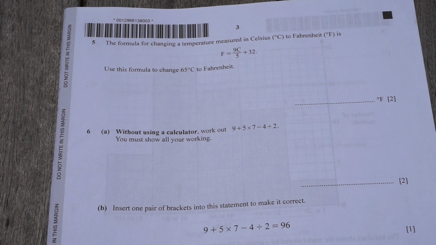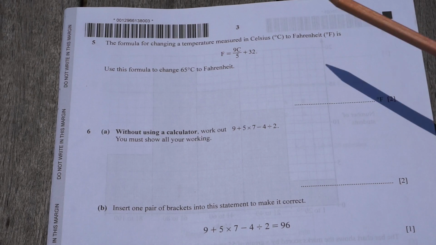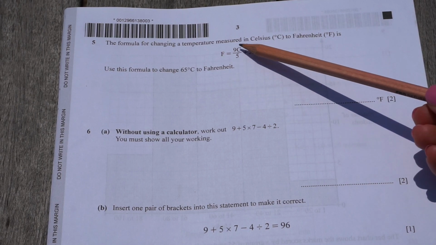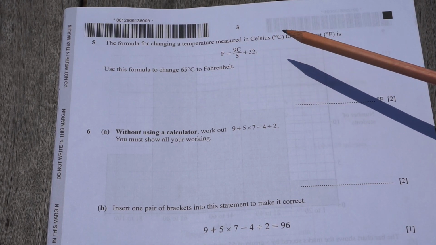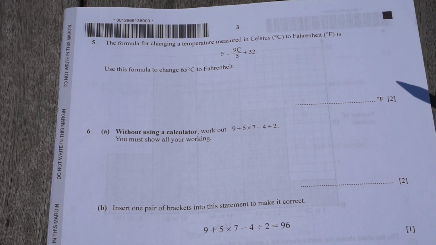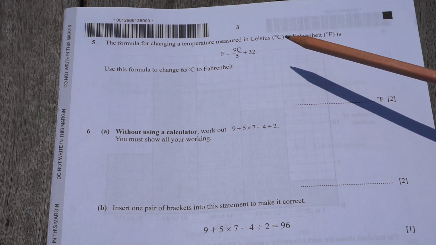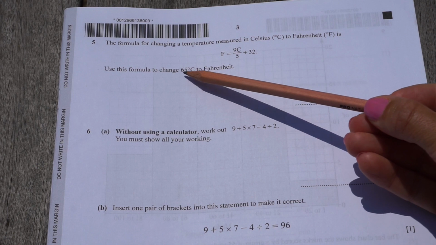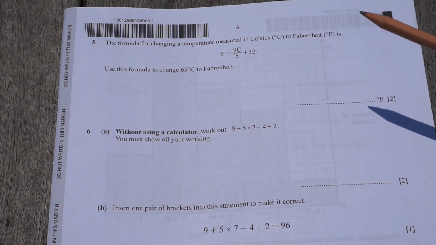On question 5, it says the formula for changing a temperature measured in Celsius to Fahrenheit is F equals 9C over 5 plus 32. Use this formula to change 65 degrees Celsius to Fahrenheit. So C is Celsius, and we're told here that the temperature is 65 degrees Celsius.